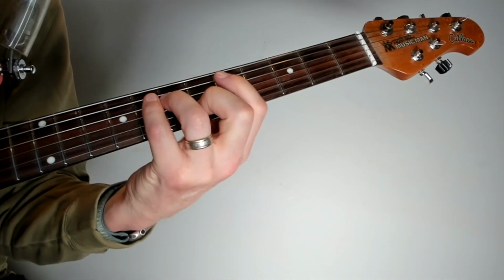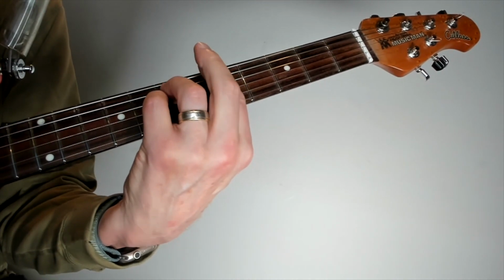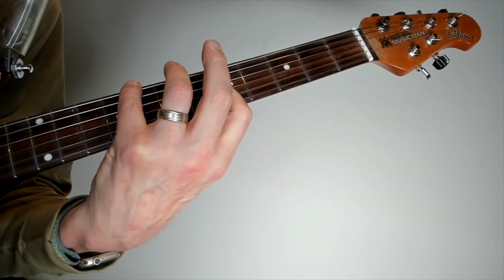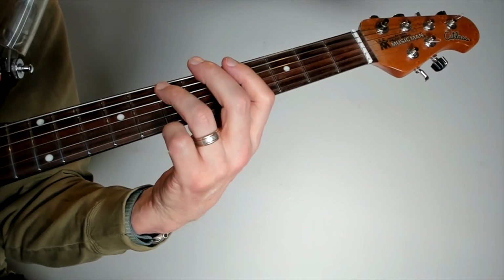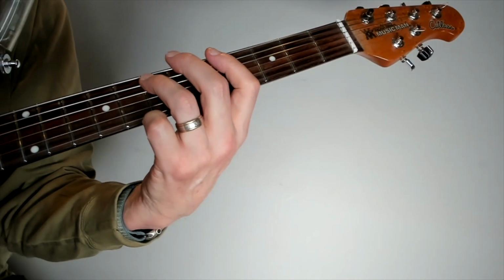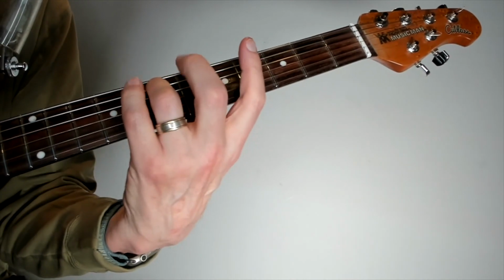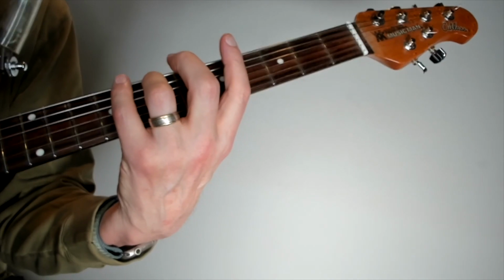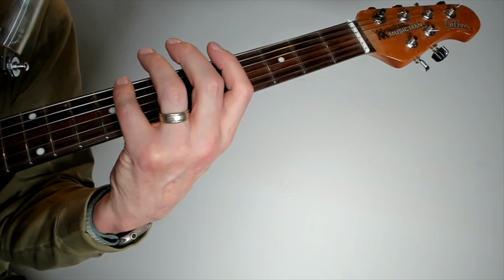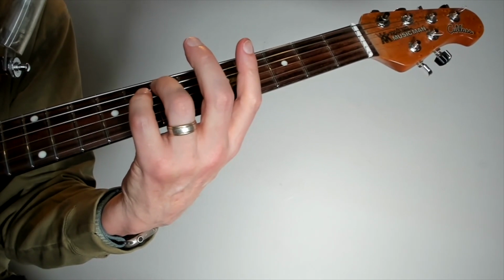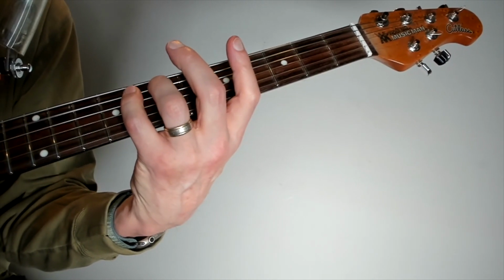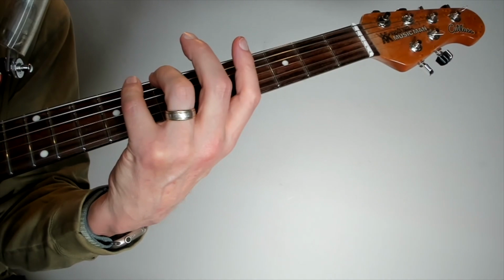The same rule will work for the relative major. A minor's relative major is C major, and this same note that was the fifth of A minor is the third of its relative C major. In C, 1, 2, 3, that's the third. Use the same rule, raise it a half step, and it becomes the key up a fourth.